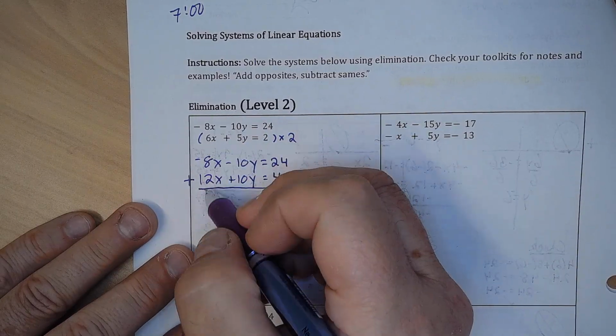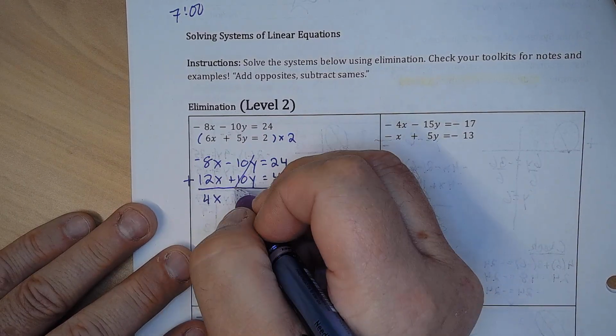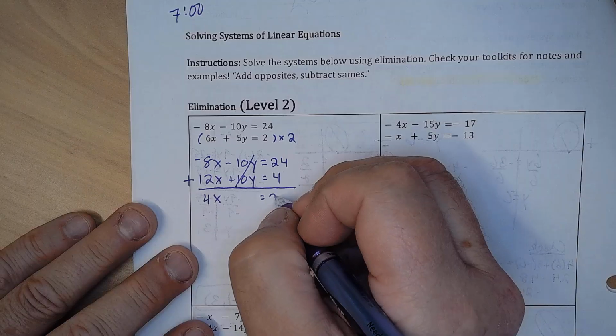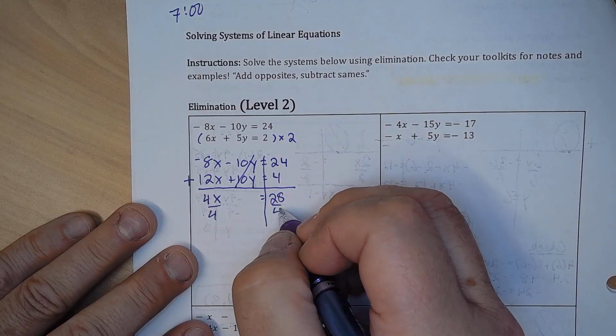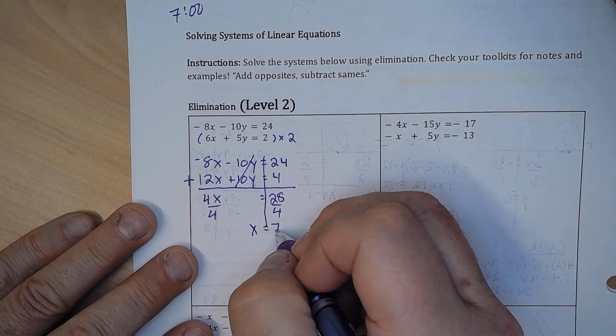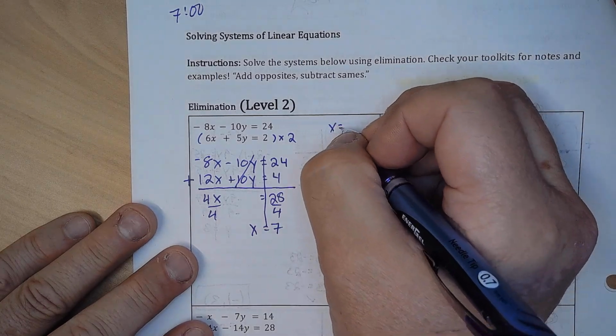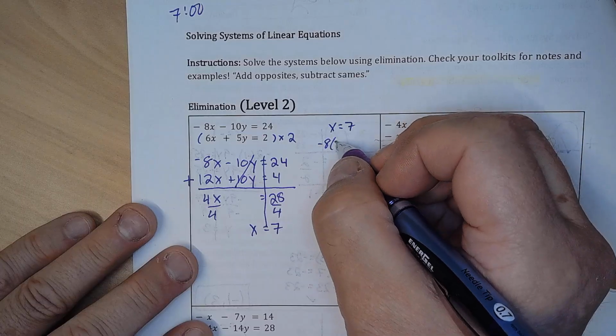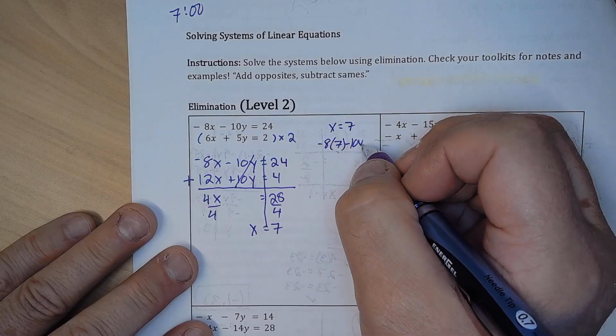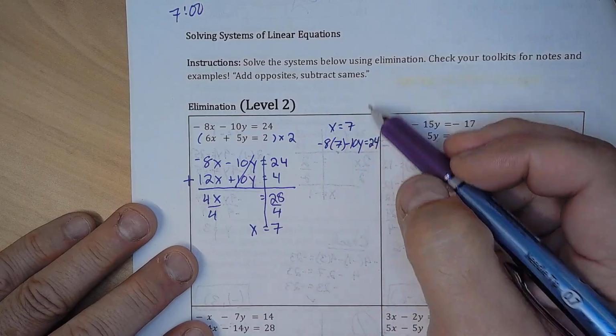I'm going to add. I end up with 4x. Those cancel each other out, equals 28. I divide both sides by 4, and I get x equals 7. Once I know that x equals 7, I've got negative 8 times 7 minus 10y equals 24. Solving for y now.